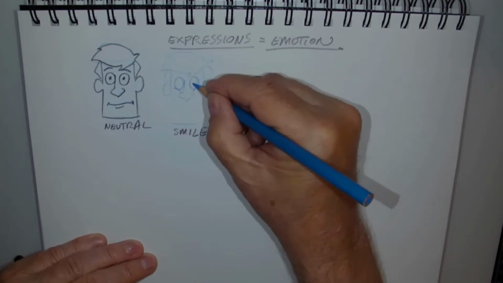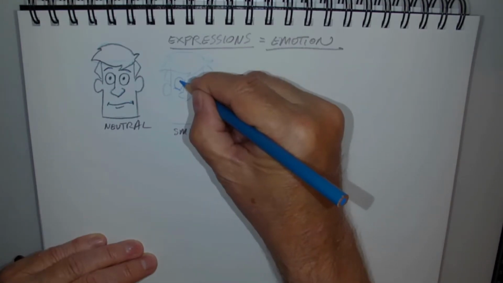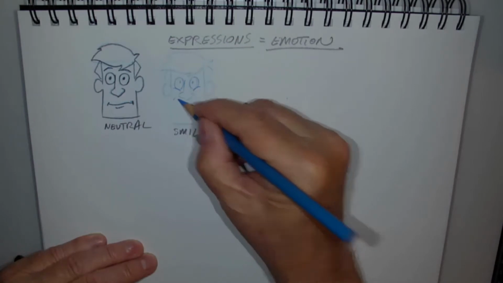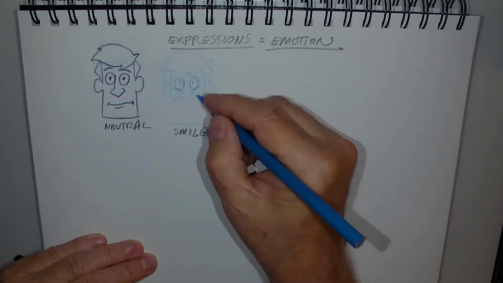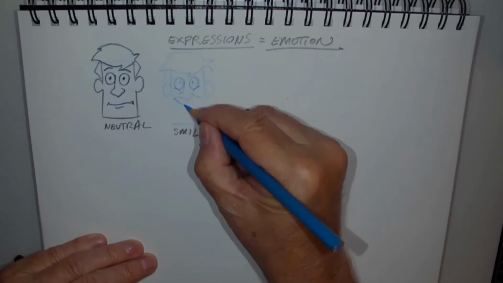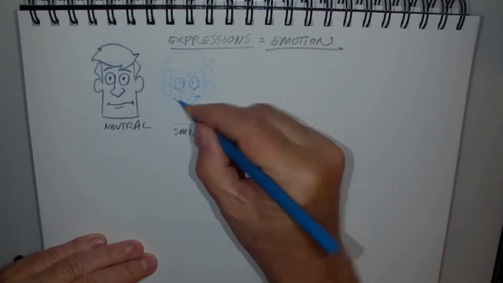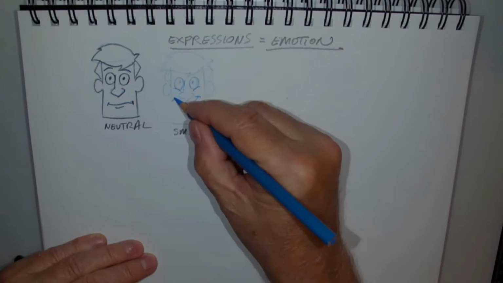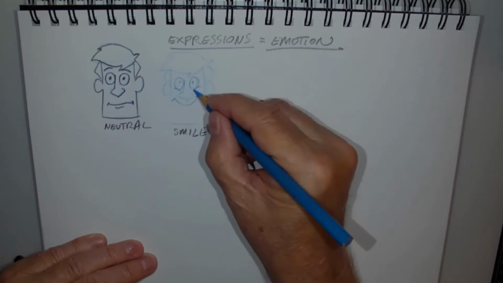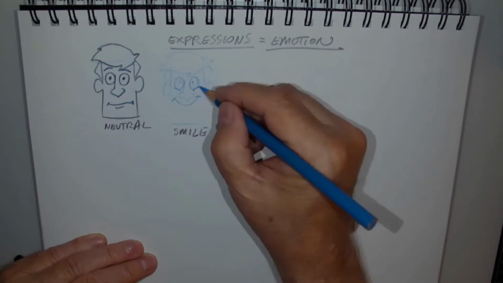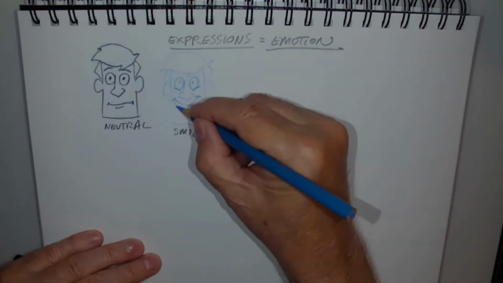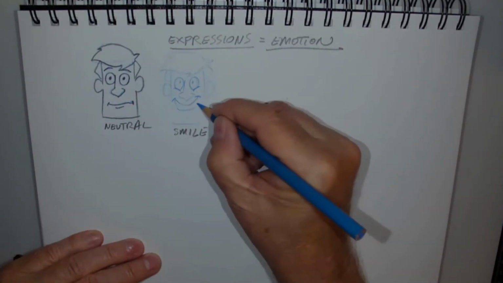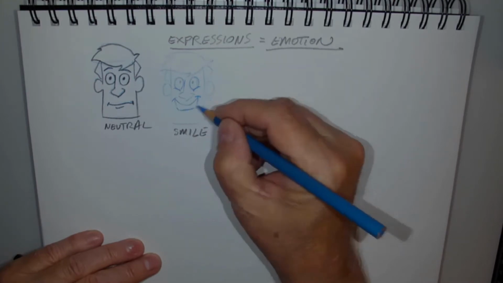So here we go. I'm going to have, again, I want this character to look happy. So why I've got this line up here is the cheeks, because the corners of the mouth have come up, and that's kind of pushed the cheeks up, and that kind of comes into play where the eyes are. So to have a smile is we're exposing the teeth.